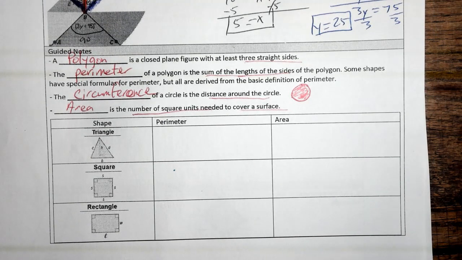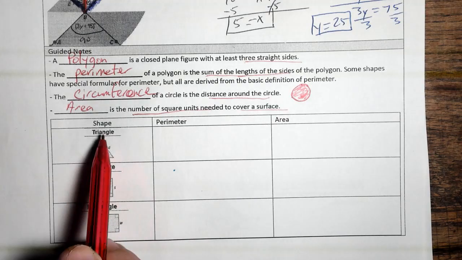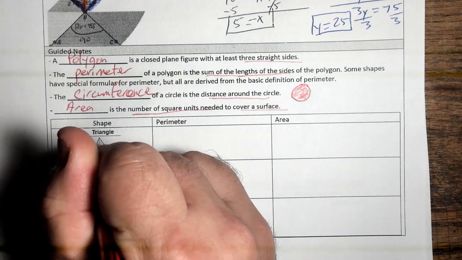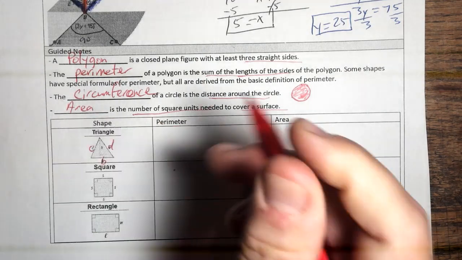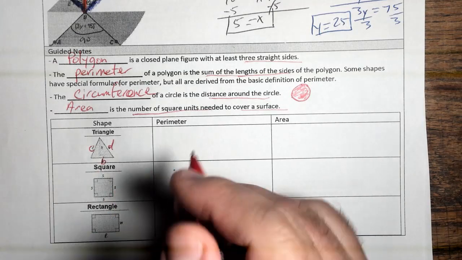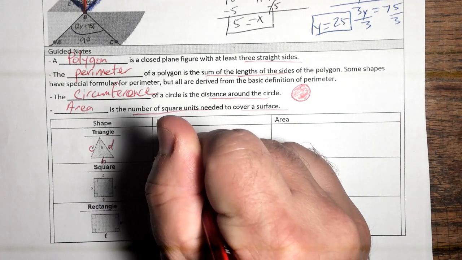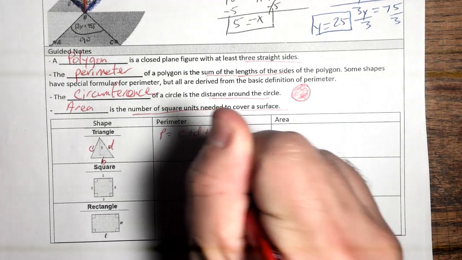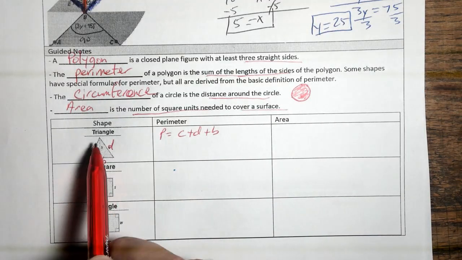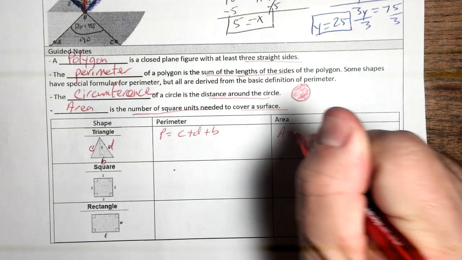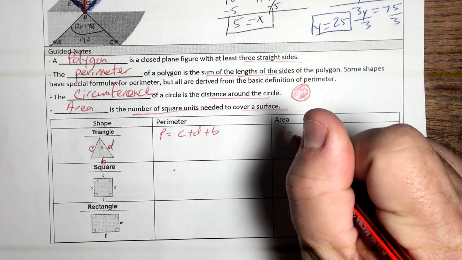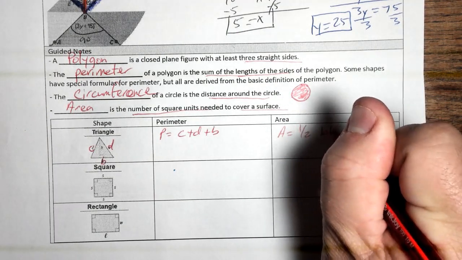Underneath we have, all right, the first shape we have here is a triangle. Notice the sides are labeled C, B, and D. The perimeter for this guy, so perimeter equals C plus D plus B. That's just this side plus this side plus this side. Our area formula for a triangle is 1/2 base times height.